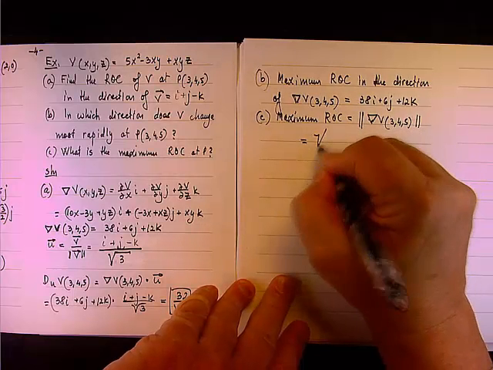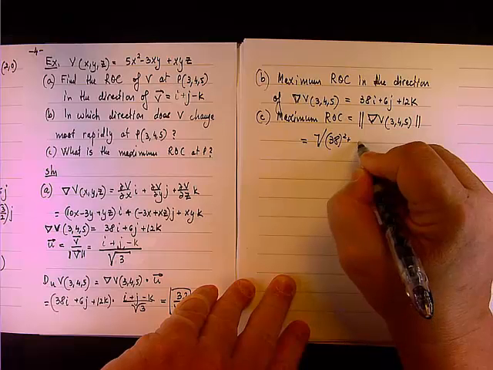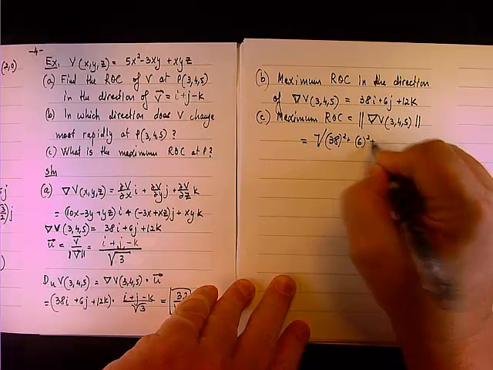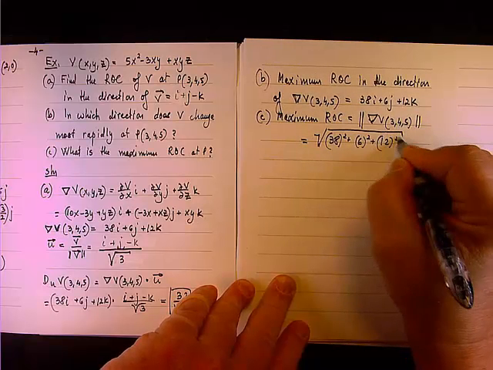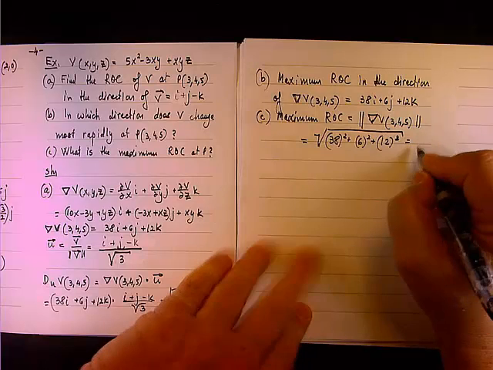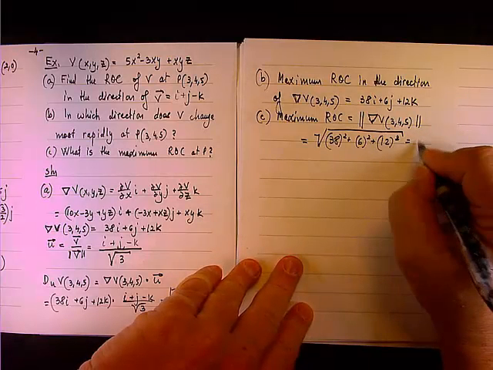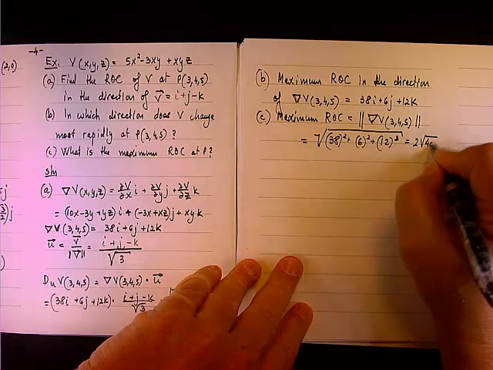So it's equal to the square root of 38 squared plus 6 squared plus 12 squared. And if you calculate it, you end up having 2 square root of 1624 or 2 square root of 406.